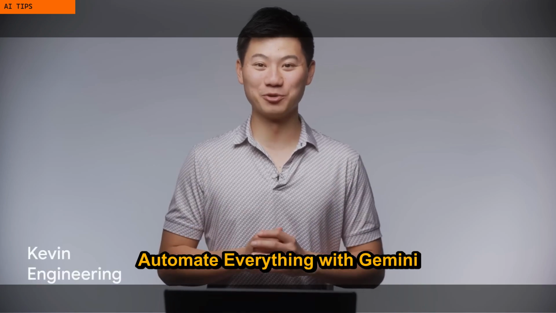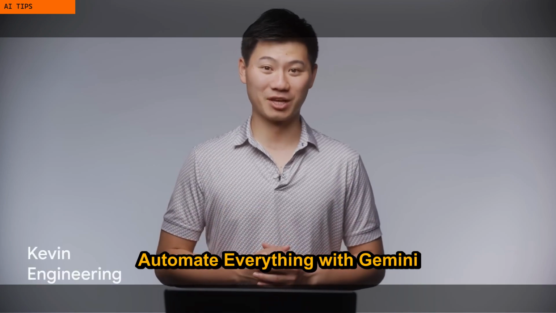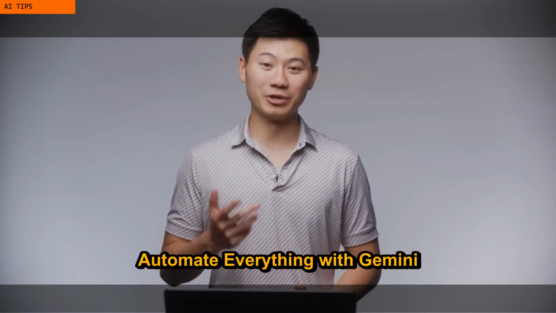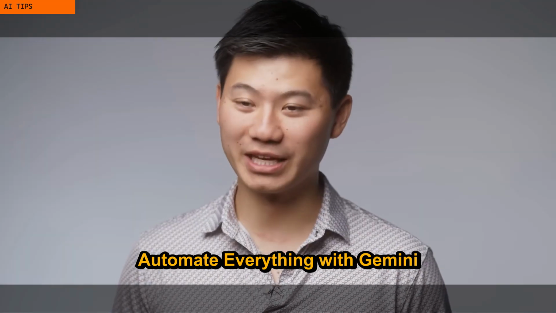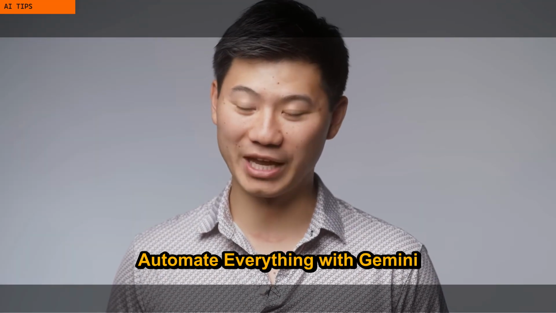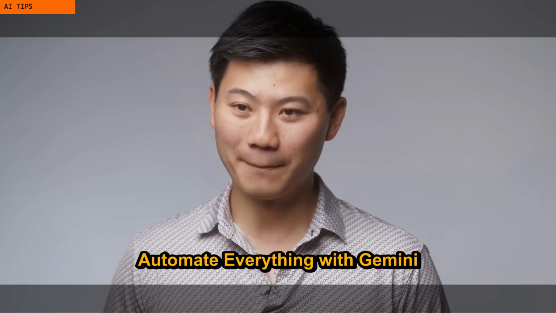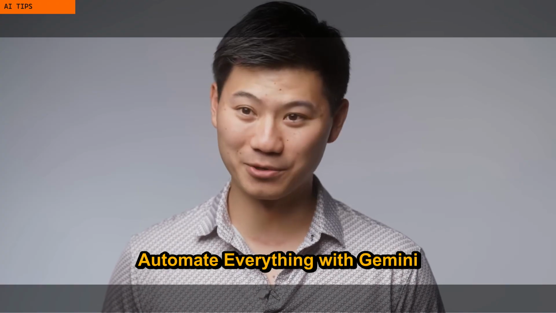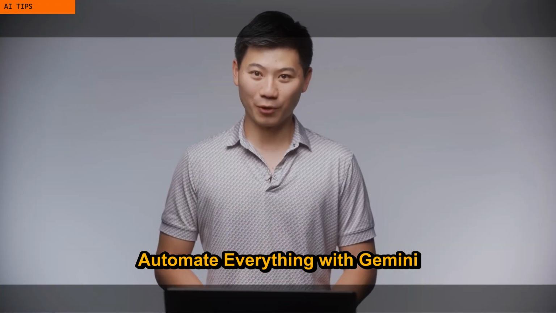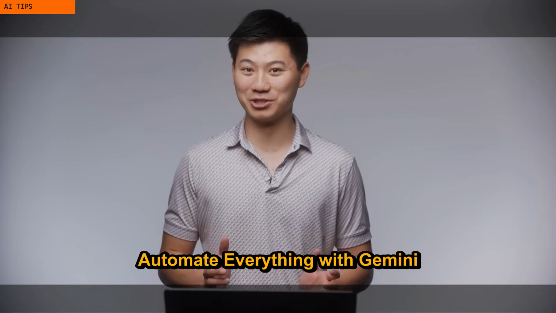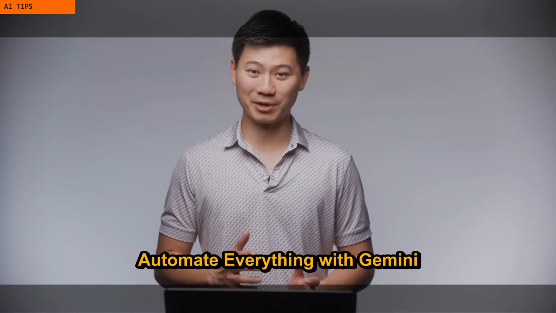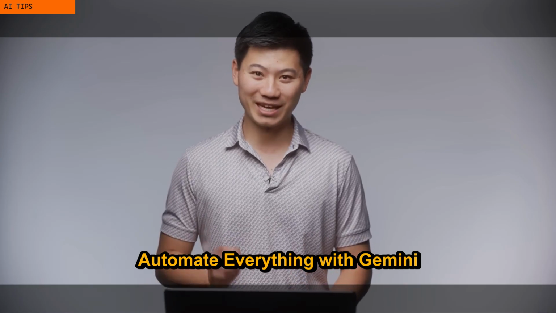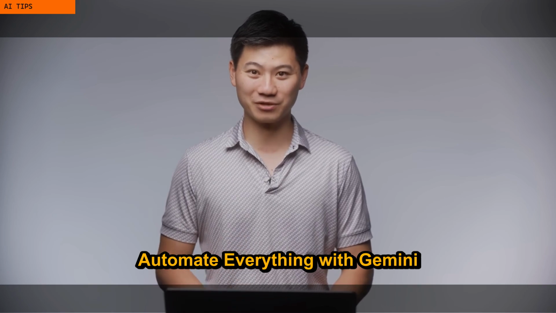Automate everything. Seriously. Google Gemini just dropped Antigravity 2.0 and the AI Studio app builder, and this isn't just an update, it's a paradigm shift. Imagine automating complex, multi-step workflows, building custom AI applications, and watching them run flawlessly, even while you sleep. After this tutorial, you'll master Gemini's Antigravity 2.0 and the AI Studio app builder, giving you the power to achieve exactly that. Let's dive in.